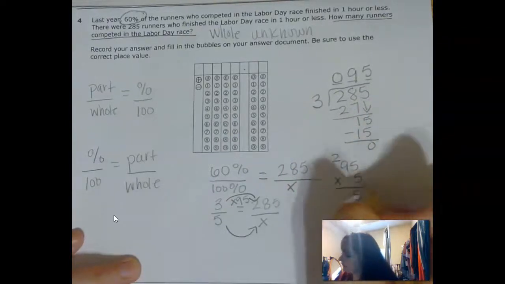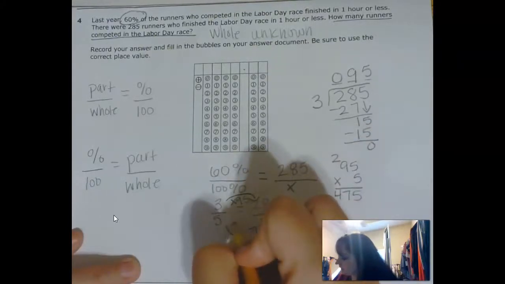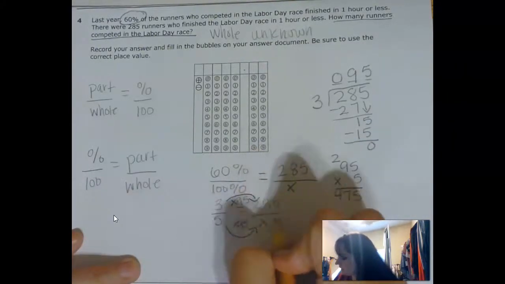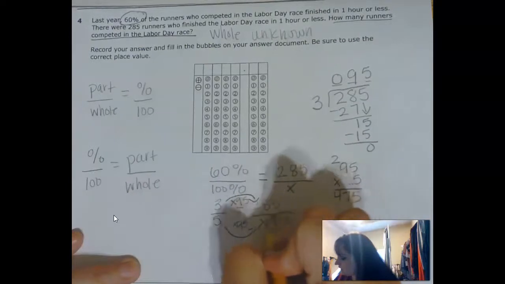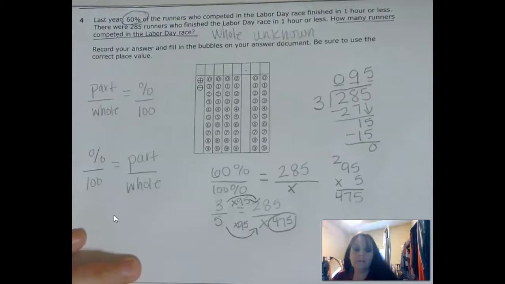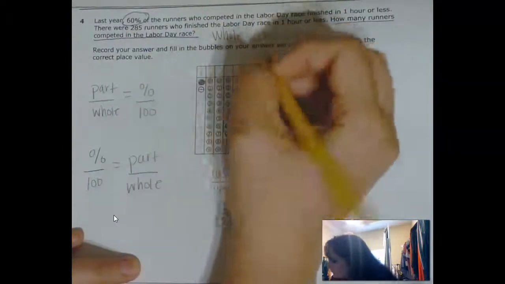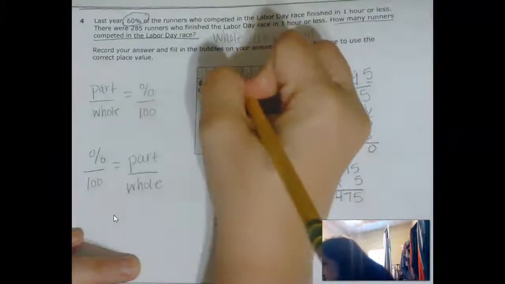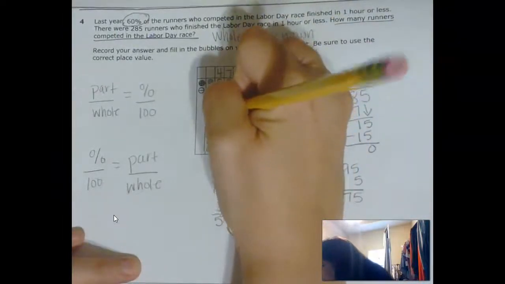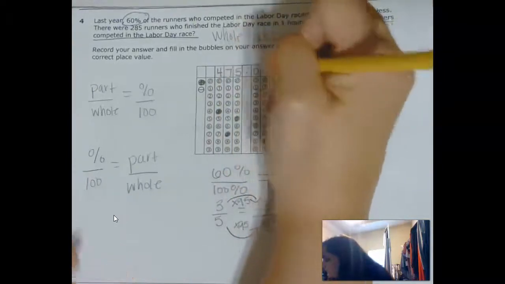So 45, 46, 47. So 5 times 95 is 475. That is a positive integer, so I'm going to make sure I bubble in the positive. So there were 475 runners who competed in the Labor Day race. So a positive 475.